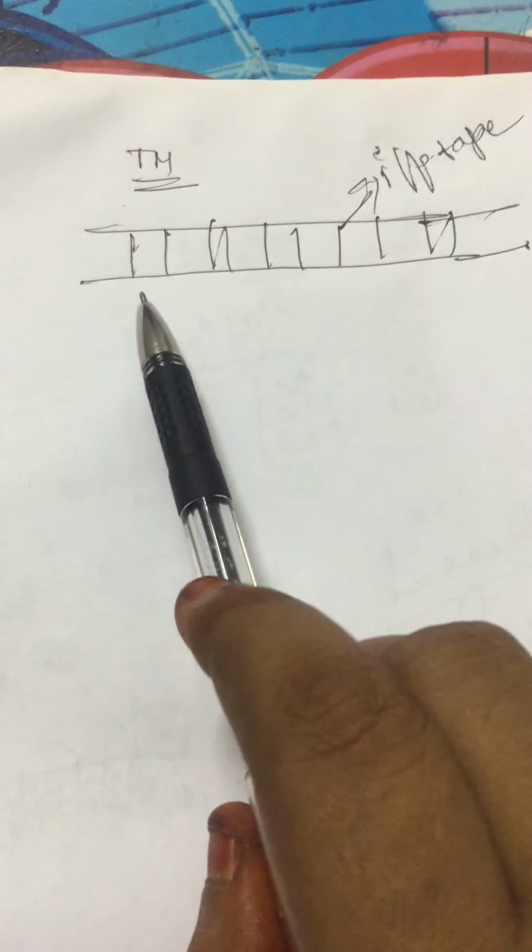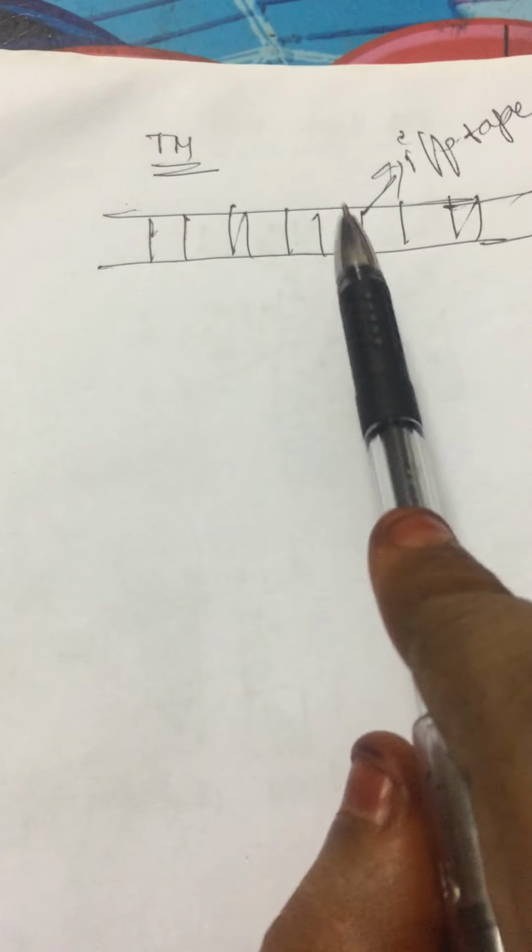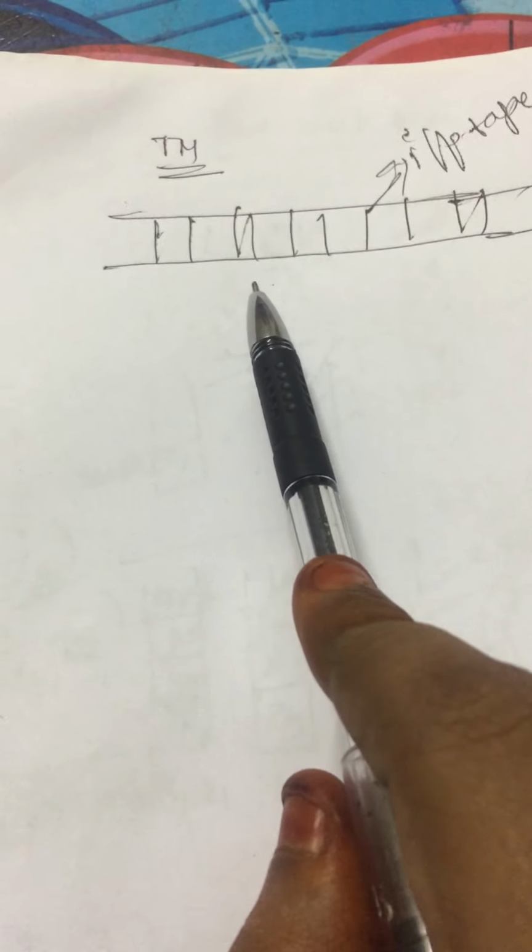But in PDA we have an additional stack, additional memory. But in Turing machine we don't have an additional memory. This input tape itself acts as the additional memory. This input tape will now become the input tape as well as the additional memory.